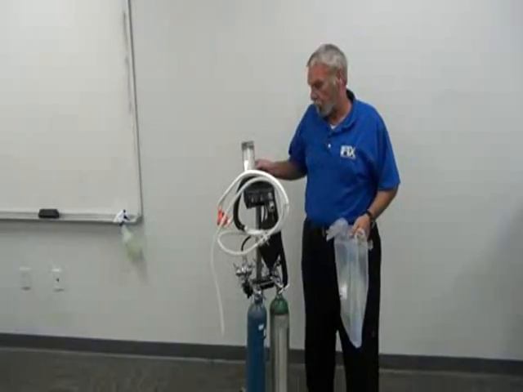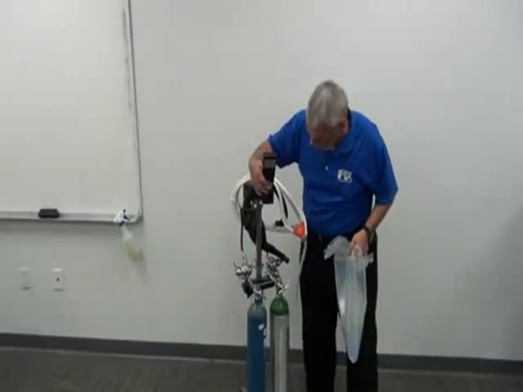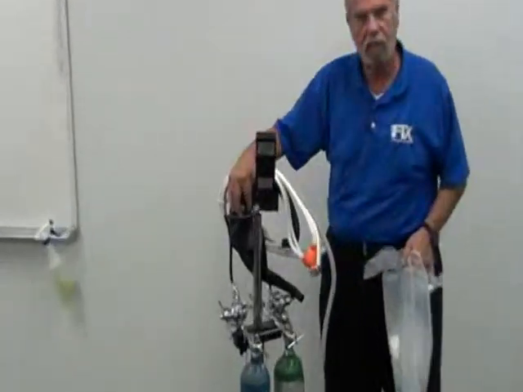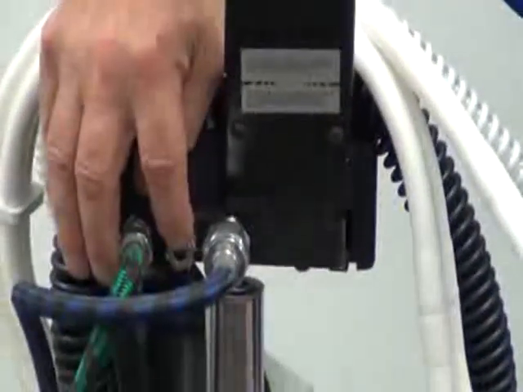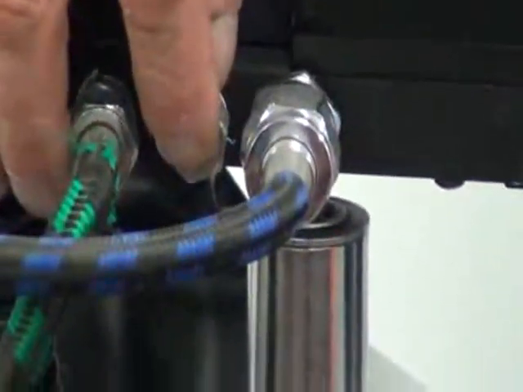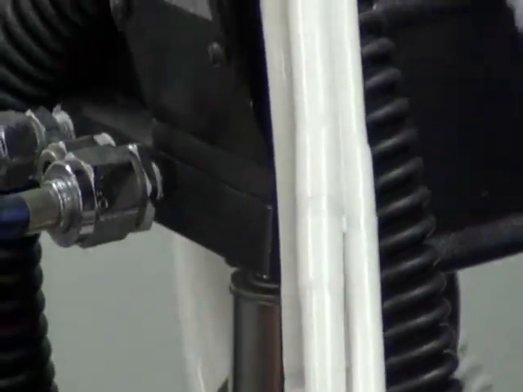Most nitrous oxide flow meters have a fitting on the back, a quick disconnect fitting like this one here, that you can actually plug a respirator or a nasal cannula into to provide oxygen to the patient. And it will only draw on the oxygen tank. It's called a demand valve, a resuscitator demand valve.